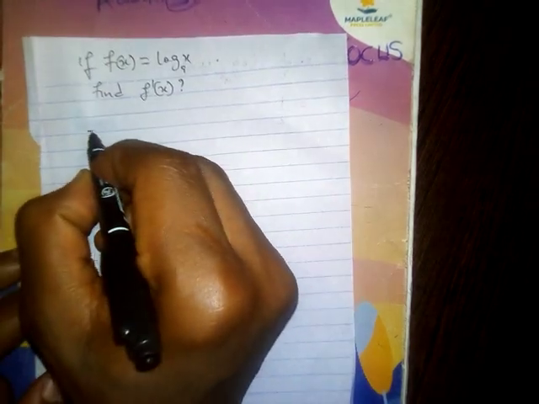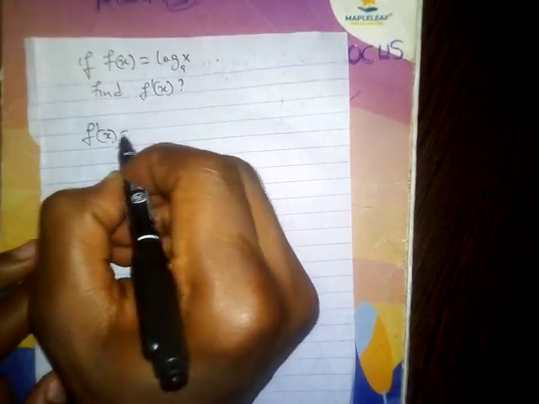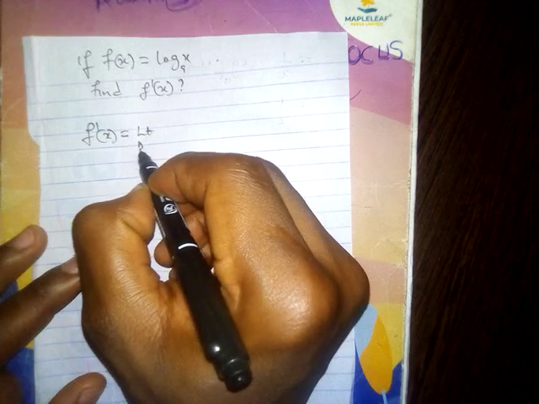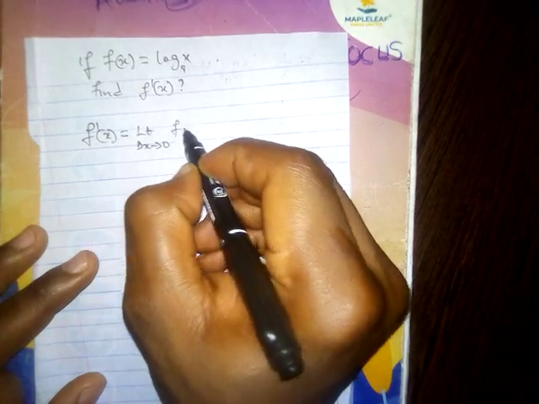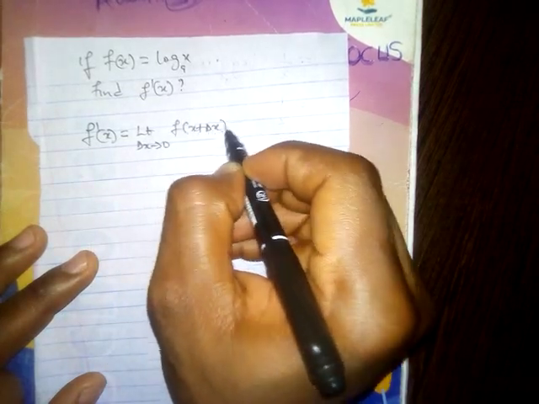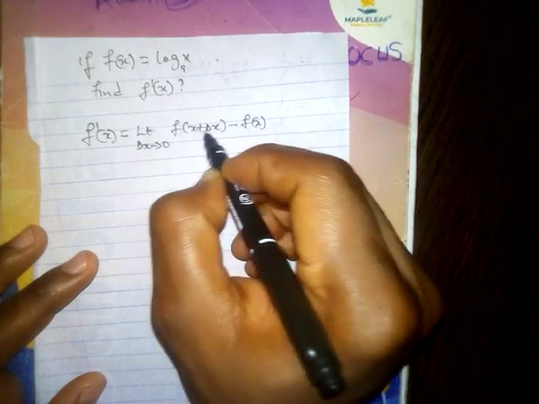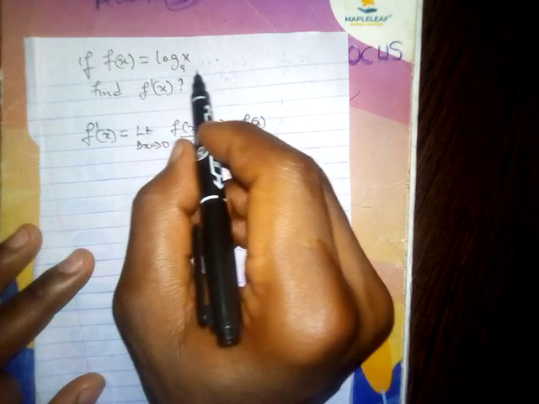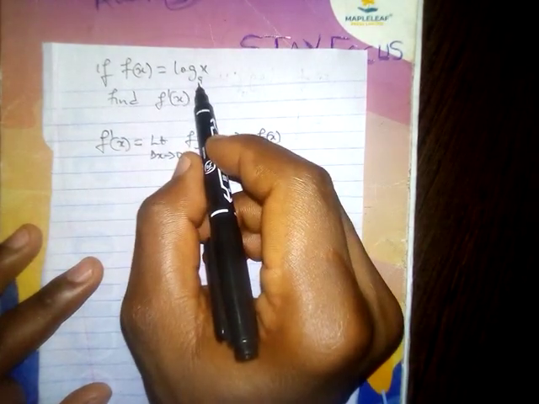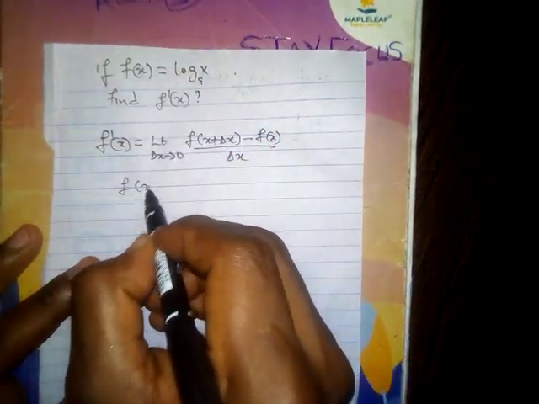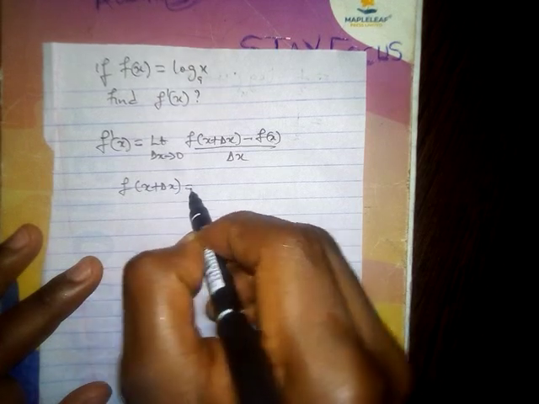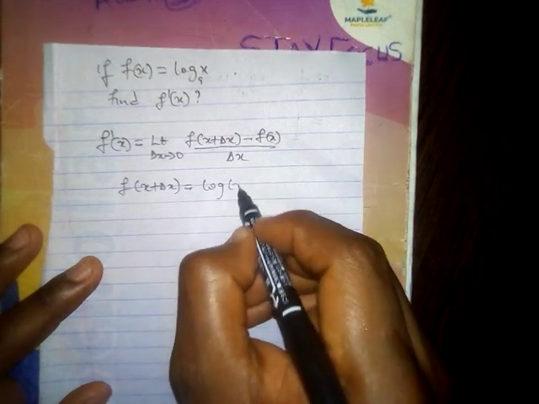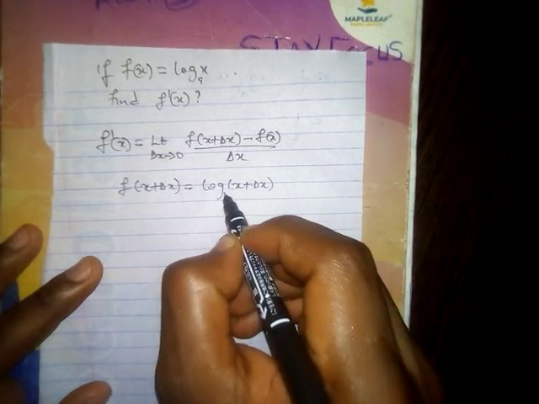In this video, we are going to differentiate the logarithm of x with base a. Okay, let's start. Now we have that our f prime of x, by definition, is the limit as change in x approaches 0 of f of x plus change in x minus f of x, all over change in x. Now we know that our f of x is already log x with base a. So our f of x plus change in x is simply the logarithm of x plus change in x with base a.